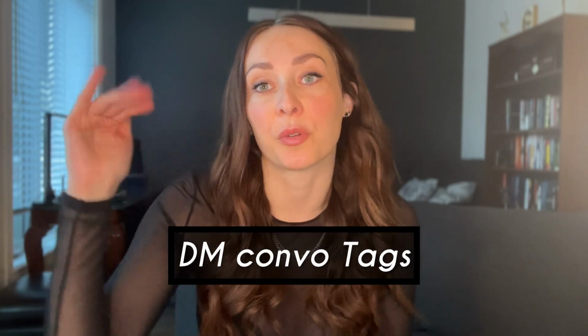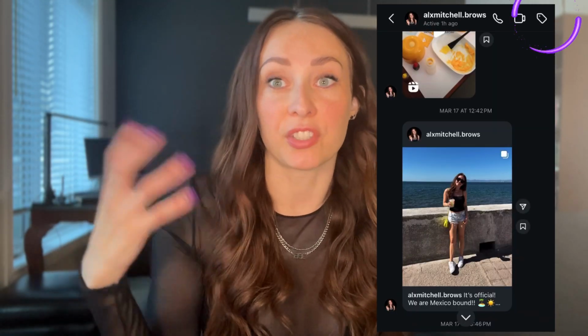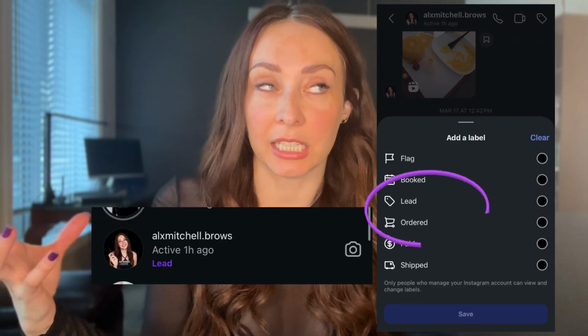A third way, and this way is a little weird because it's so awesome that Instagram offers this. You can actually add a tag to a conversation in Instagram and classify that DM conversation as a lead. The only issue with this is that it only lasts for 30 days. A better way to do it is to actually screenshot or write down those Instagram handles. And the best way is to collect email addresses.